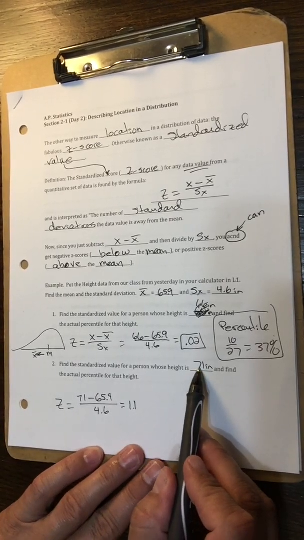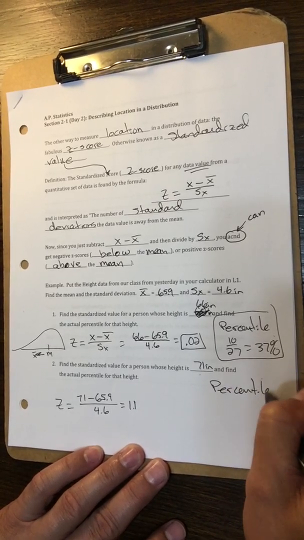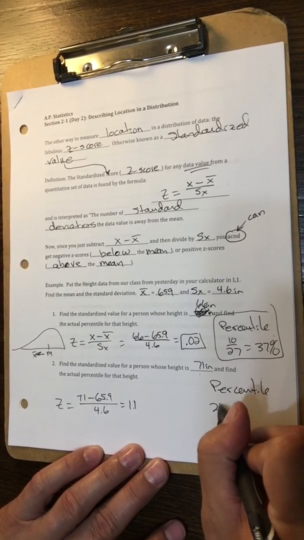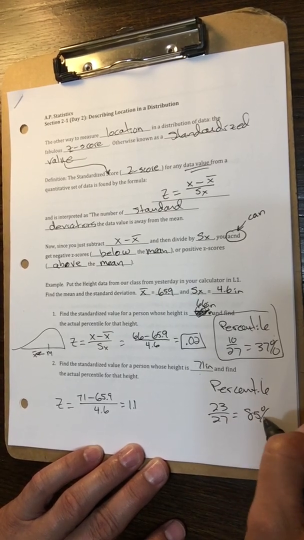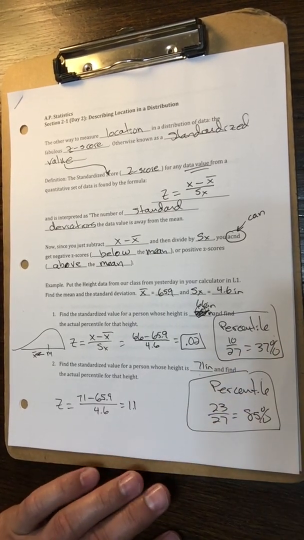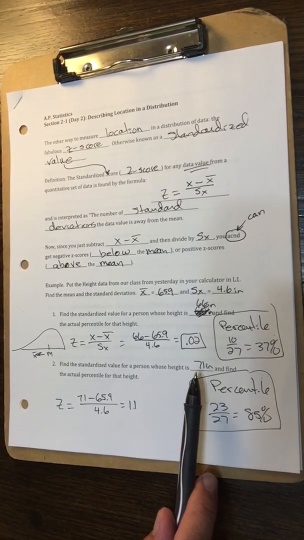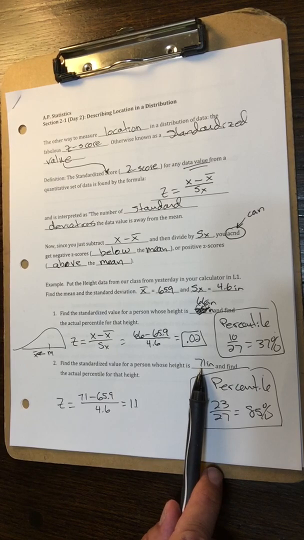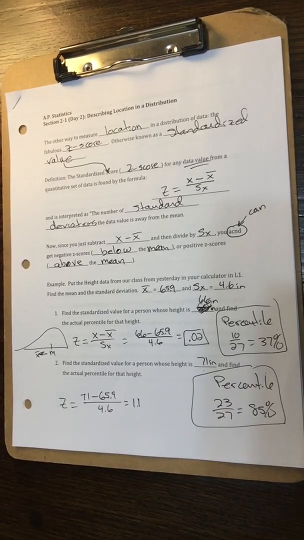So I counted how many values are less than 71, and for the percentile, this is what I got. 23 of them were less than 71, and so that's an 85%. So 85% of the people in this data are shorter than 71 inches, and this person is one standard deviation above the mean. Let's go to the next page.